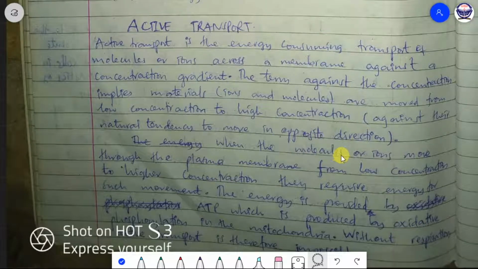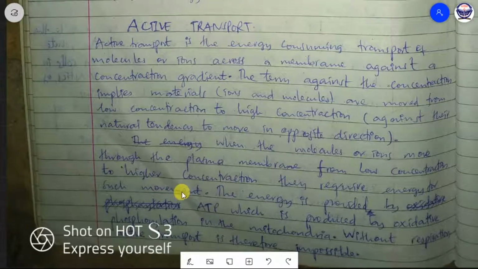Now, when molecules or ions move through the plasma membrane from lower concentration to higher concentration, they require energy for such movement.